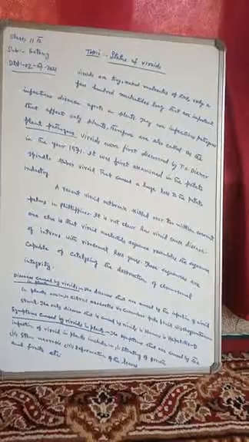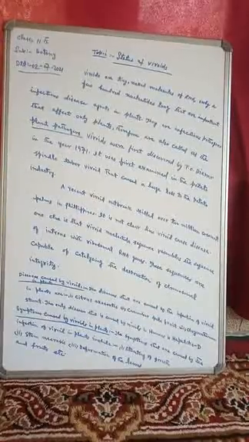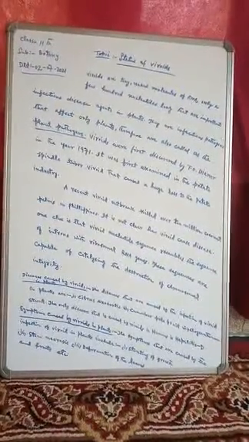Regarding these viroids, these are tiny naked molecules of RNA, only a few hundred nucleotides long, that are important infectious disease agents in plants. So dear students, you should remember that these are tiny naked molecules of RNA, only a few hundred nucleotides long, and are very important for spreading infectious diseases in plants.